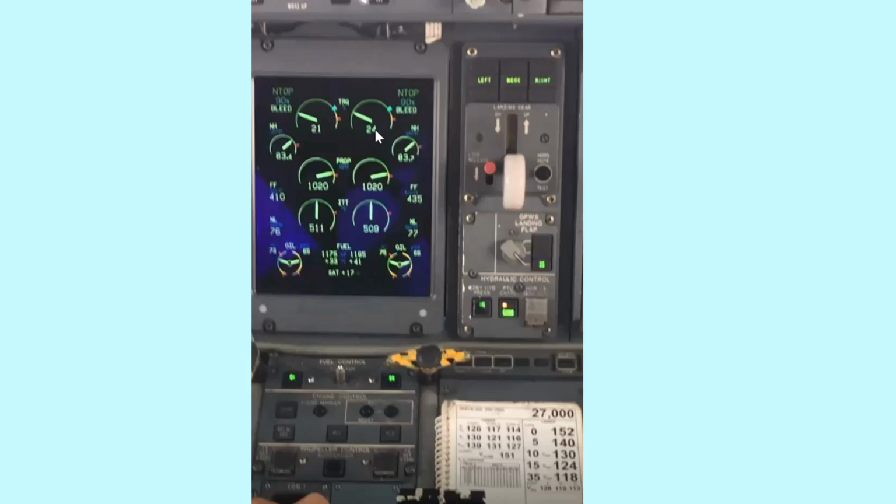If you look at this card here, for 27,000 kilograms, the landing speed with flaps 35, which is the landing flap in this configuration for this aircraft at this particular airport, is 118 knots. So we look at the 27,000 page, and then we look at the landing flap, which is 35, and we see that with this weight we should be aiming at 118 knots.